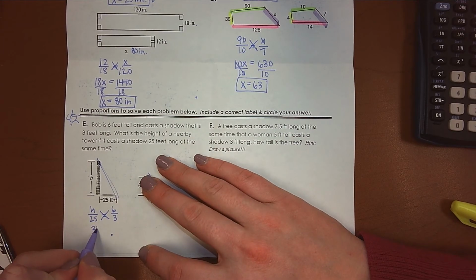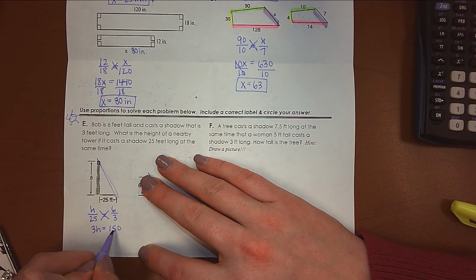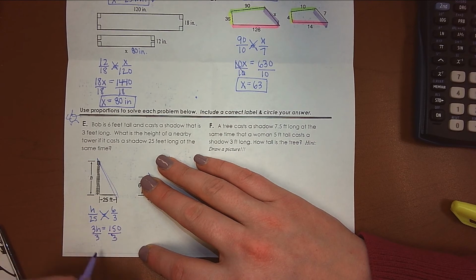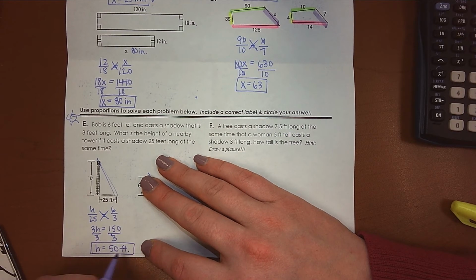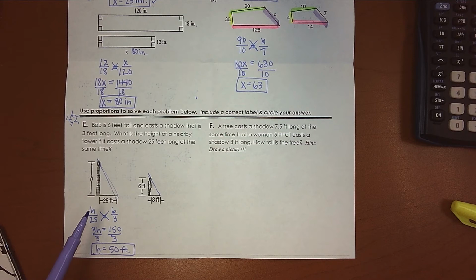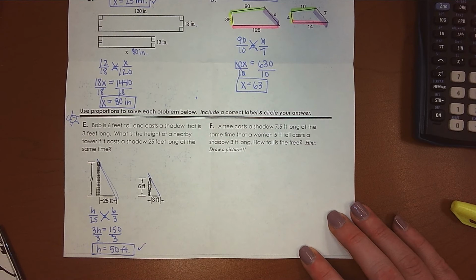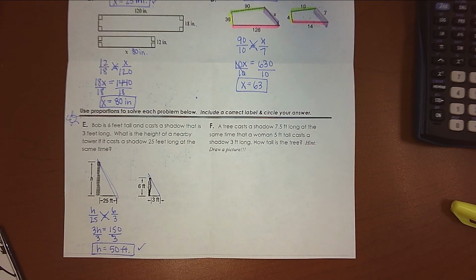And then we can use cross products to solve, as well as inverse operations. And h is equal to 50 feet. At the end, we always want to make sure that we have a label and that we've double-checked to make sure that our answer makes sense. Could a tower be 50 feet tall? It sure could. When we think about his height is double the height of his shadow, the height of the tower is double the height of the shadow, 50 feet is double 25. So my answer seems reasonable, makes sense, and checks out.